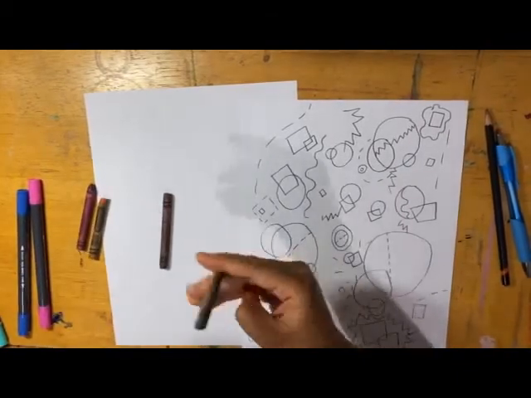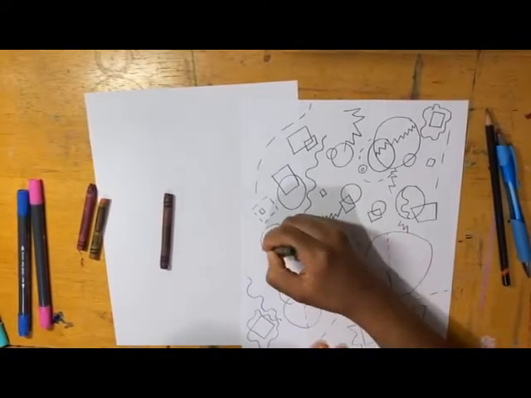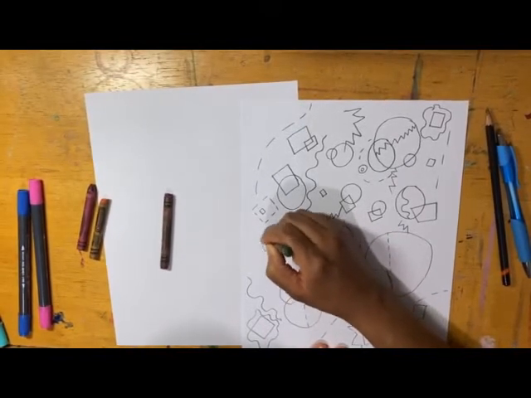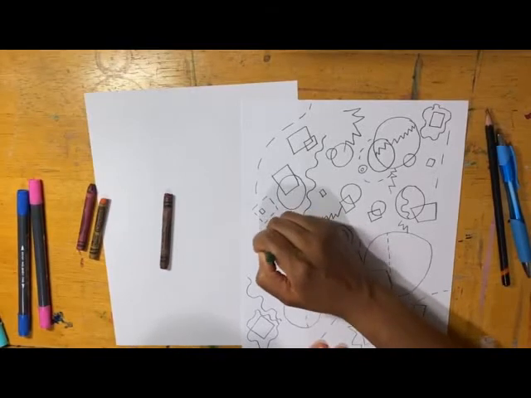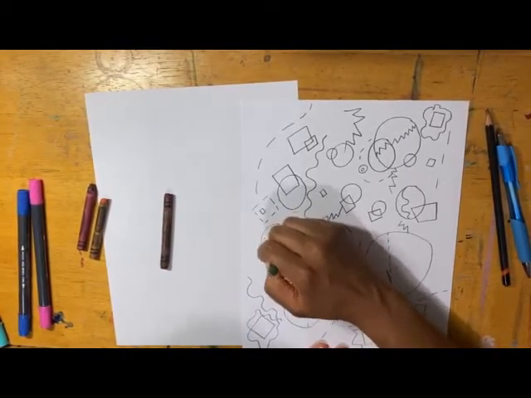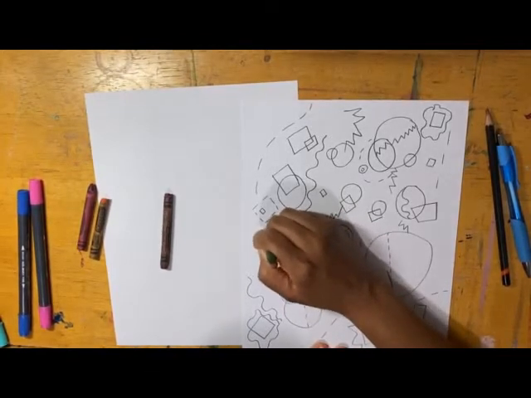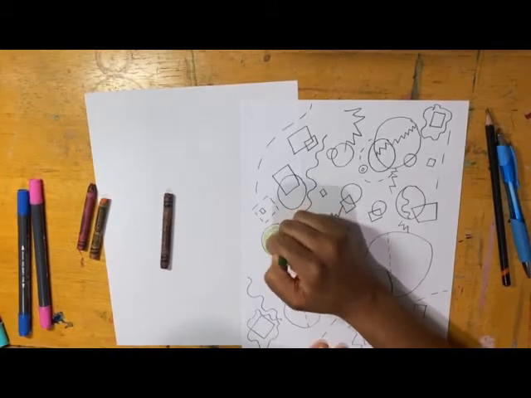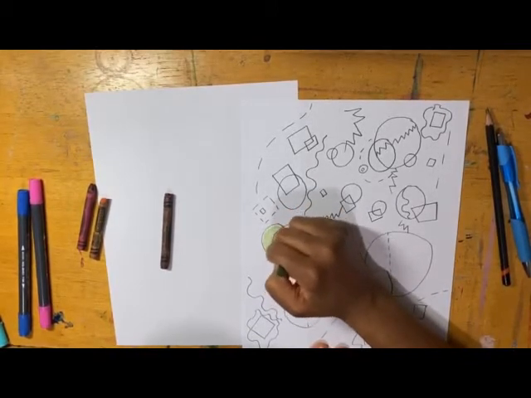For adding color, I chose to use some crayons. Again, if you don't have crayons or if you prefer, you can use marker, pencil, even color pen. I started off with my green crayon.